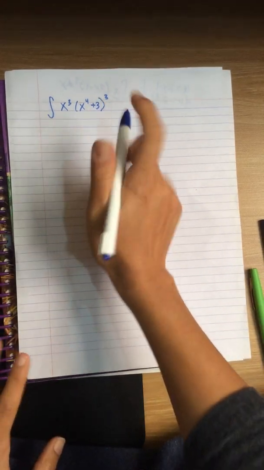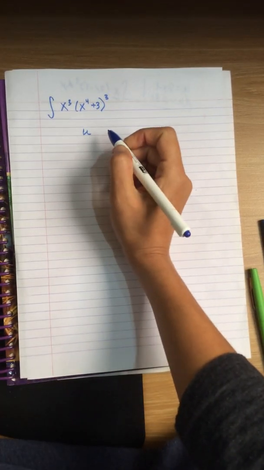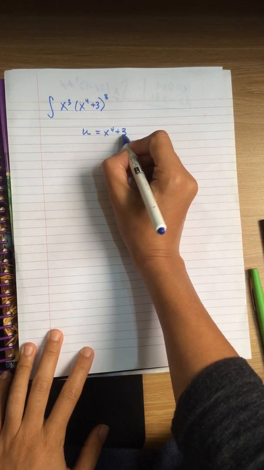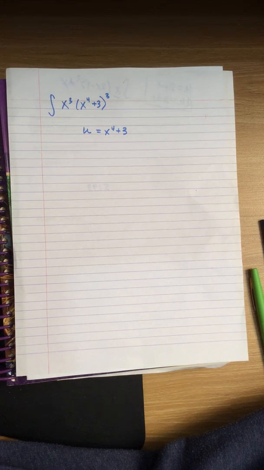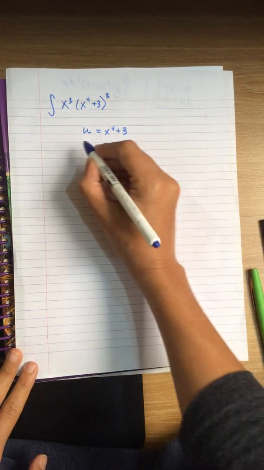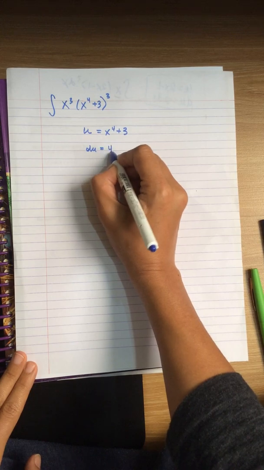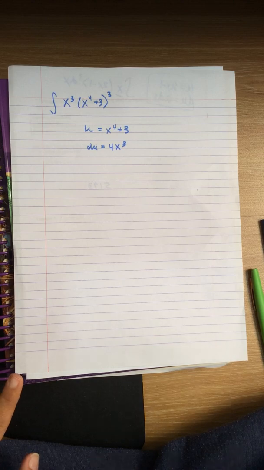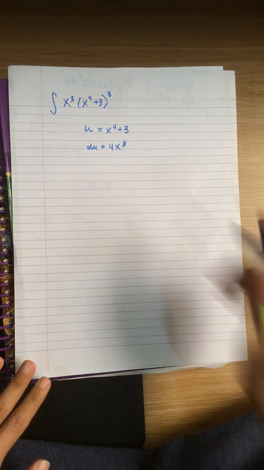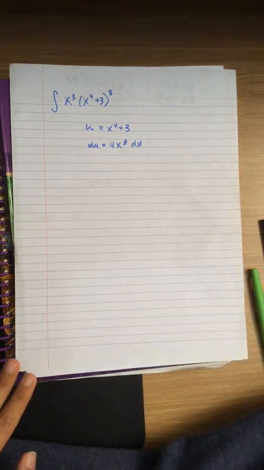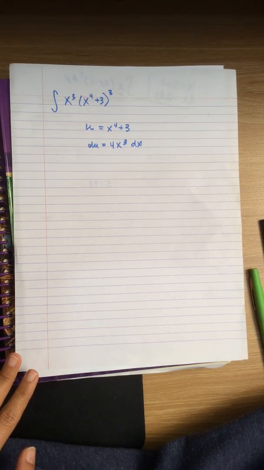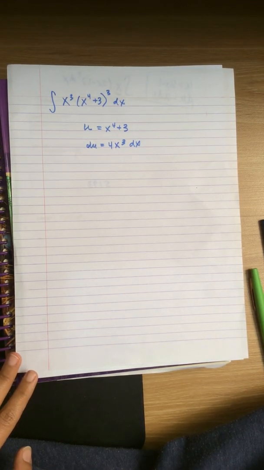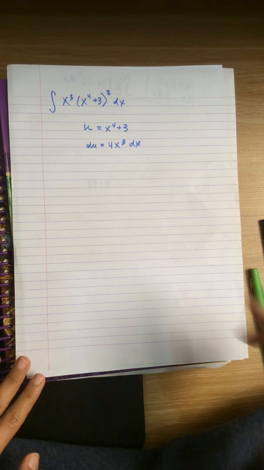So here's the thing, right? I'm going to set, here's the function, u equal to x to the fourth plus 3. Okay, so in that case, what's du? Well, du is 4x cubed, right? So here is a case where I'm not going to want to rearrange to solve for x and dx. Why? I'm looking at this.